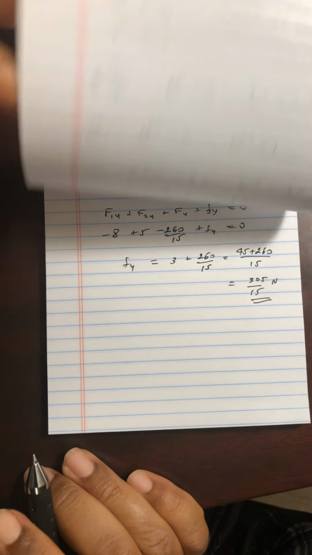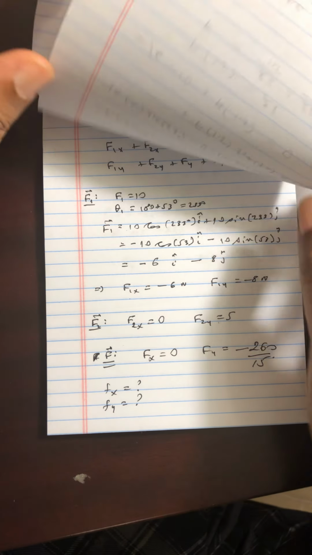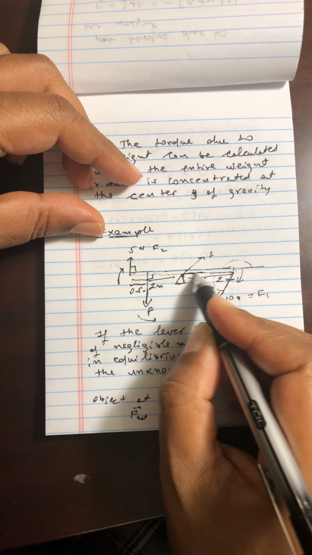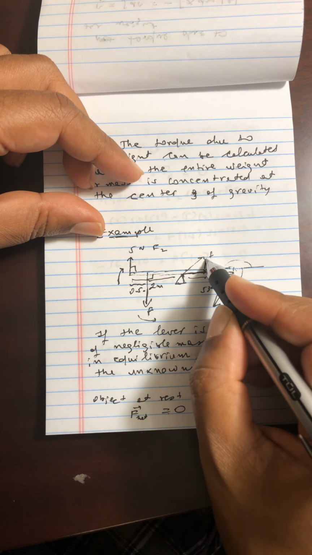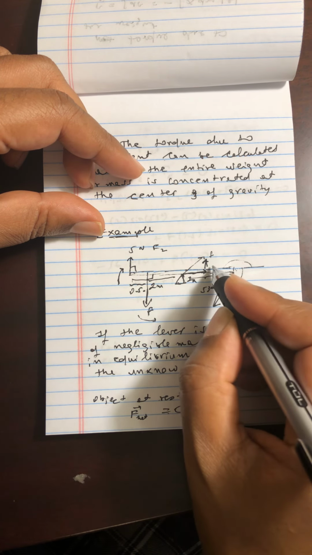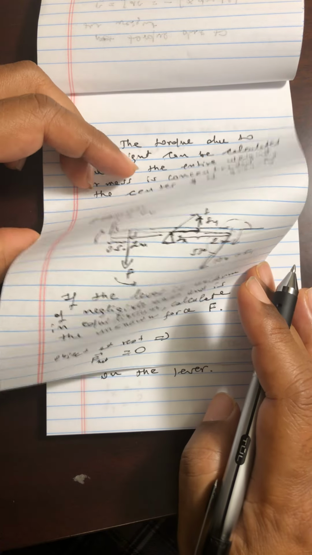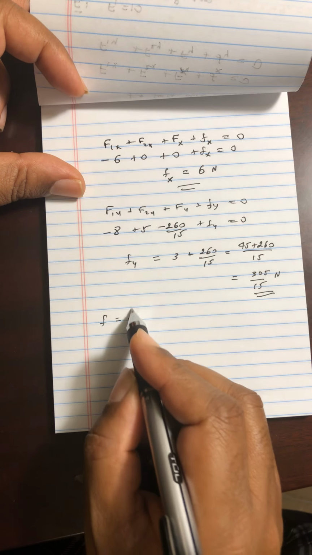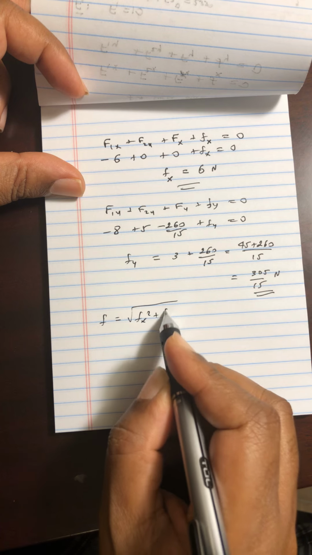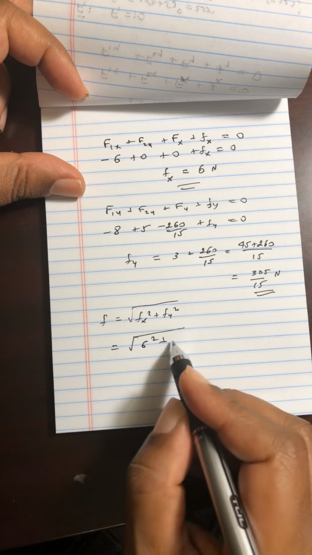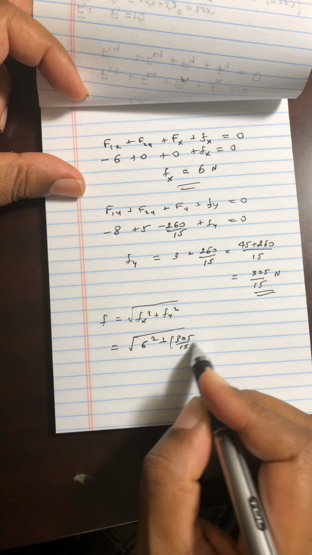So these are the x and y components. We have Fx over here going this way, we have Fy going this way. Now if you want to calculate the magnitude and the direction of this force, then we can say F equals the square root of Fx squared plus Fy squared, and that is the square root of 6 squared plus this force over here squared.